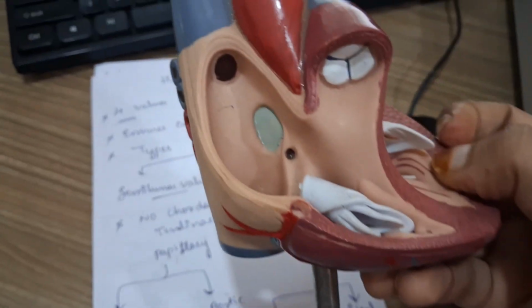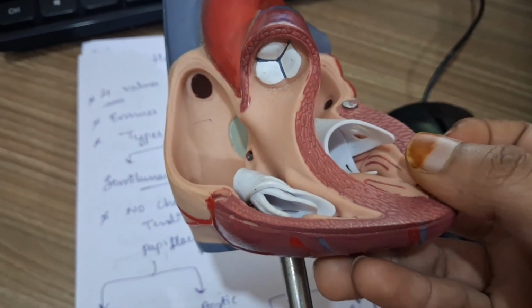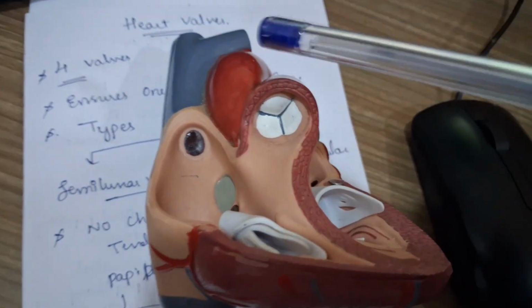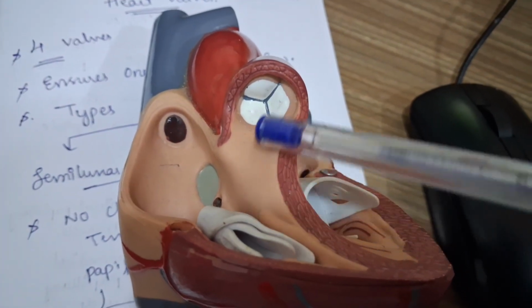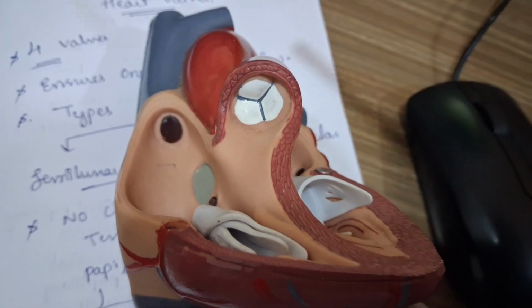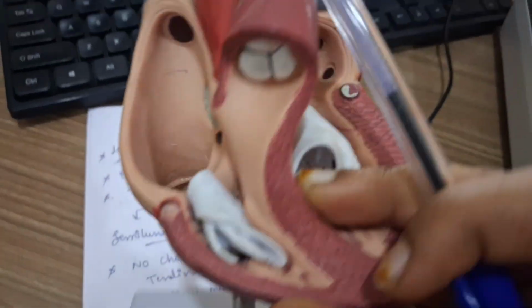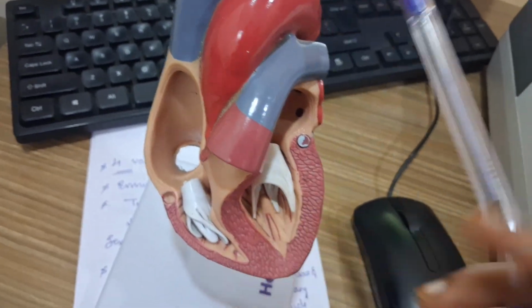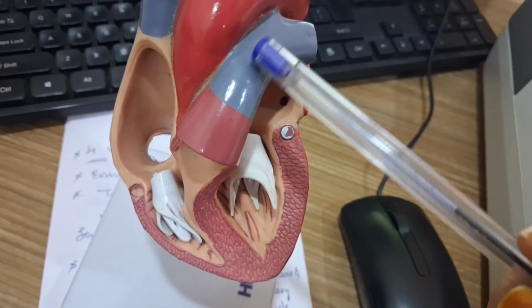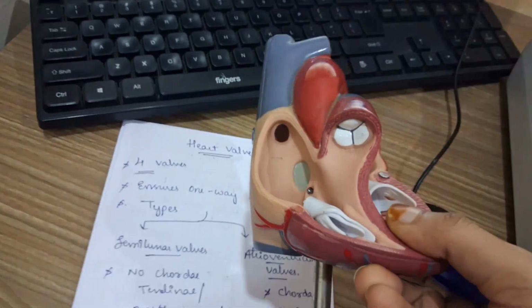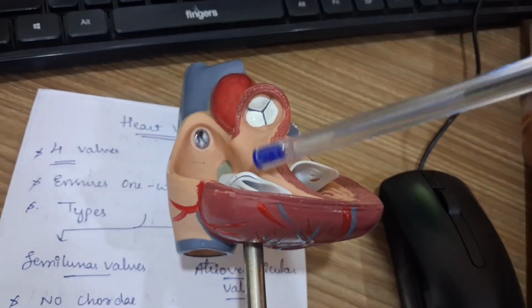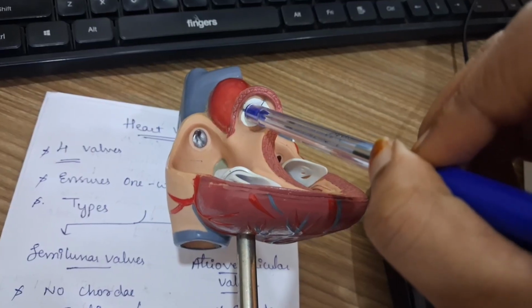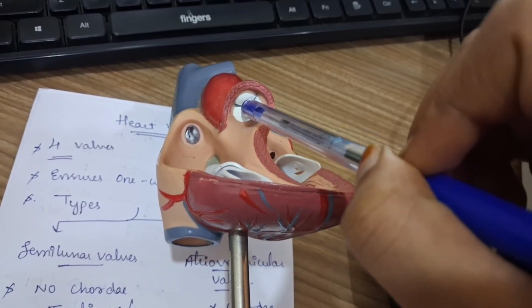This is the pulmonary valve. The pulmonary valve is present near the right ventricle and pulmonary artery. This is the pulmonary artery and this is the right ventricle. The pulmonary valve is a semilunar valve.